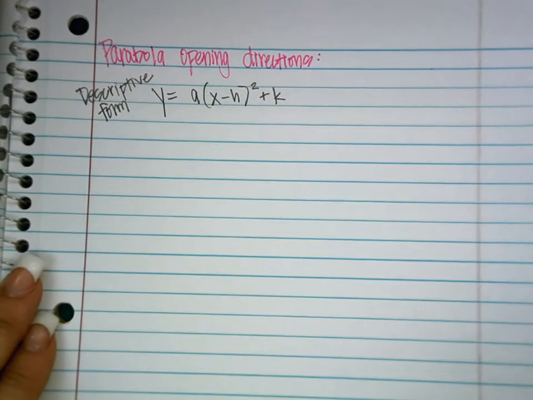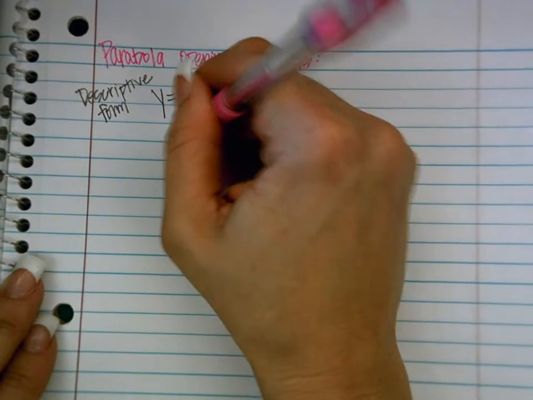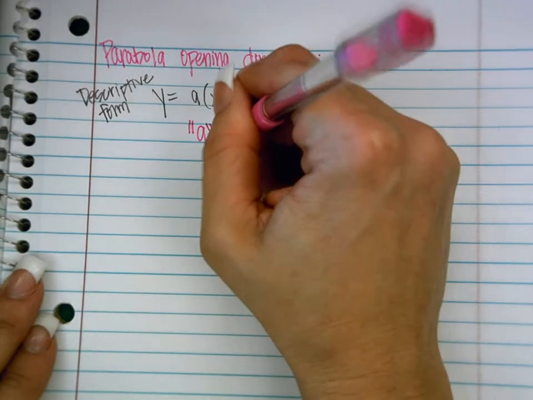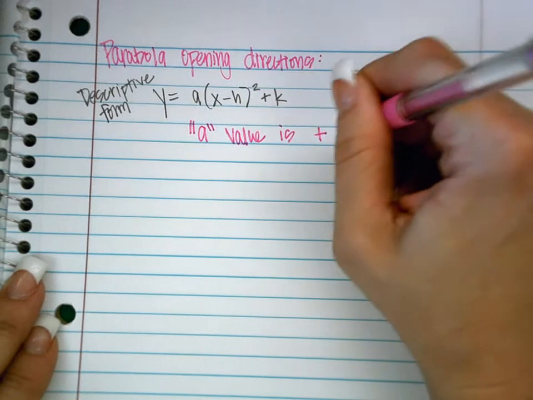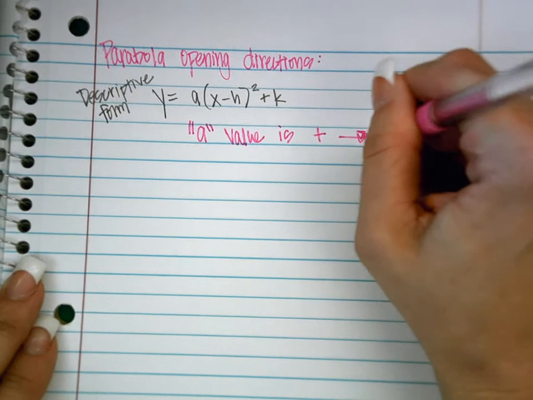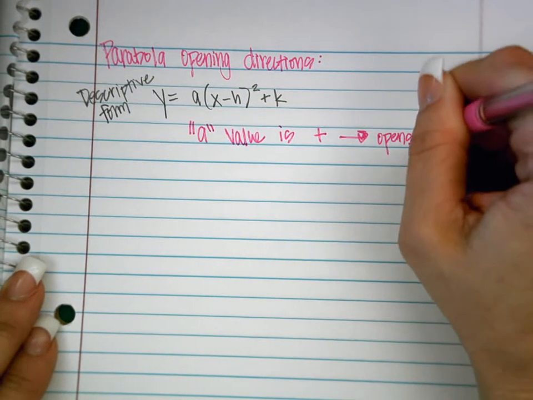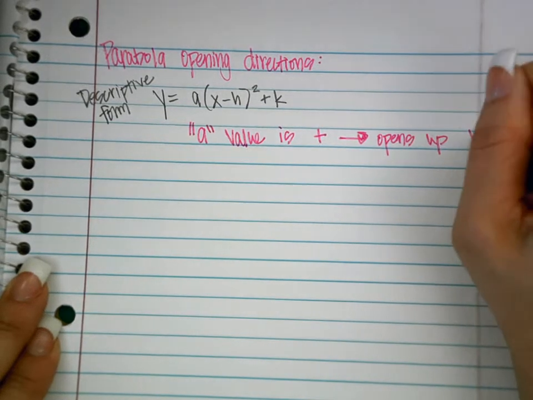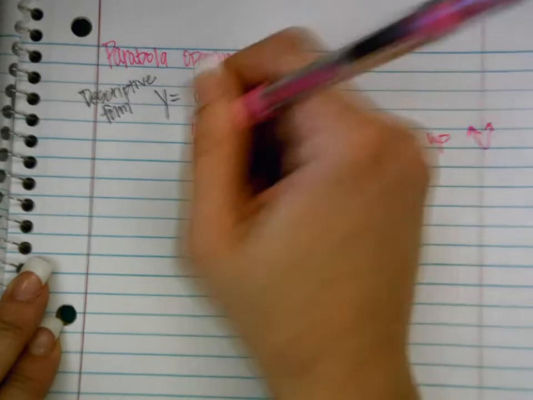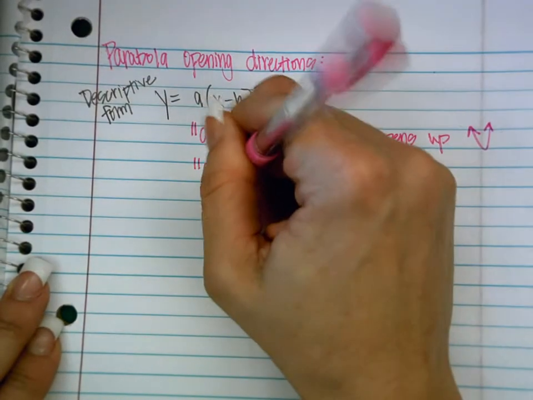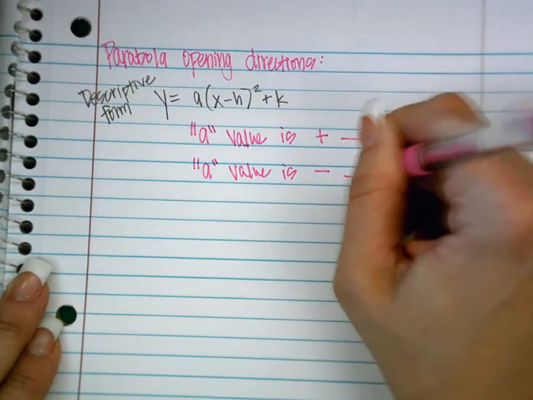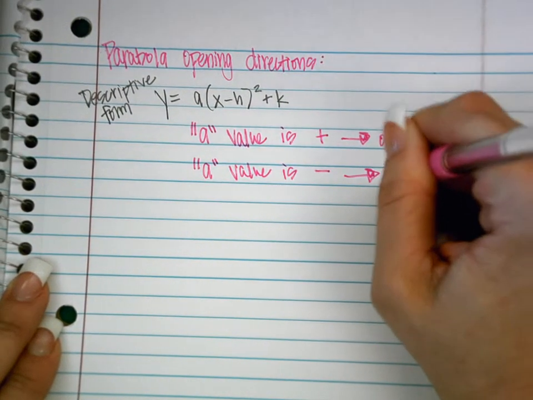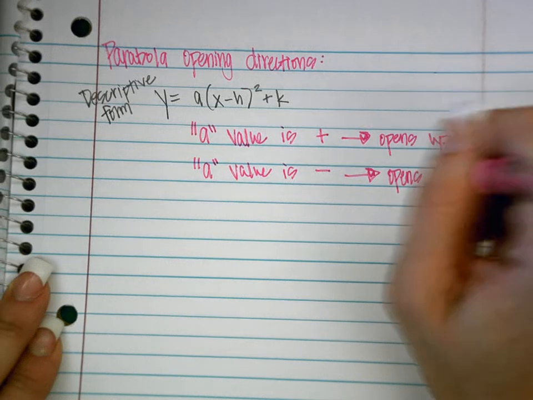If the a value is positive, it opens in which direction? Opens up. Okay, so they're going to open up like that. If the a value is negative, that means it opens in what direction do you think?